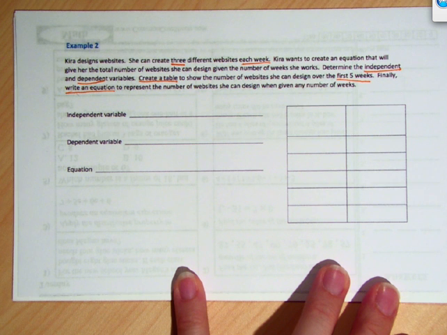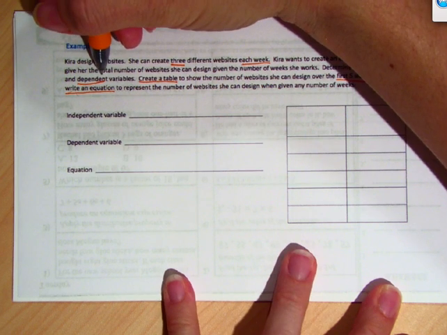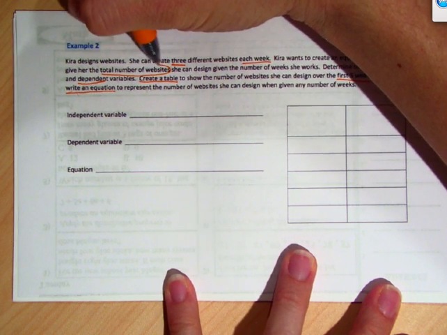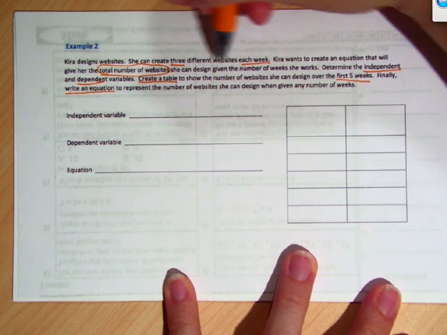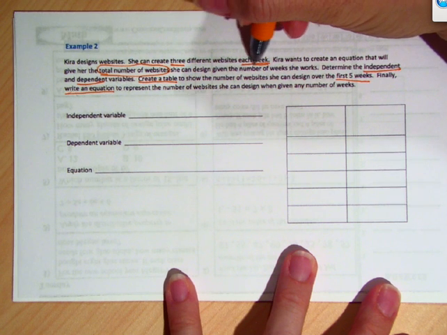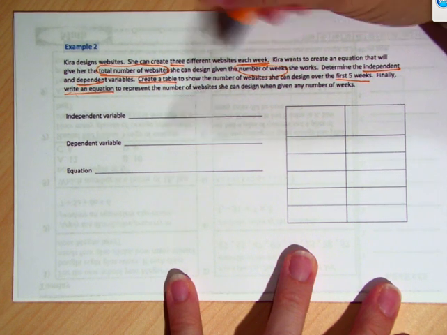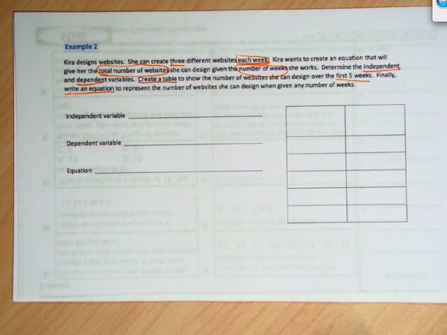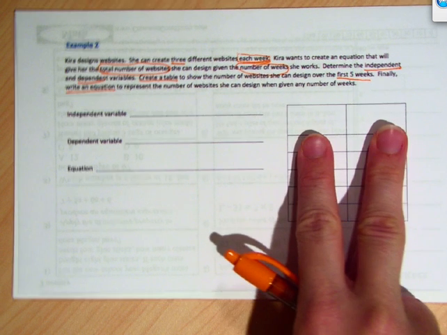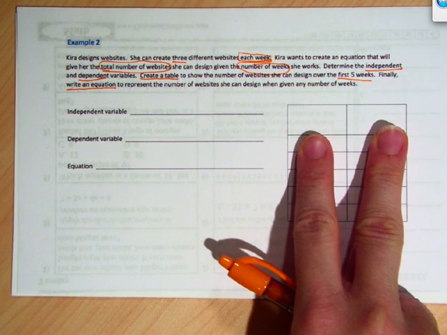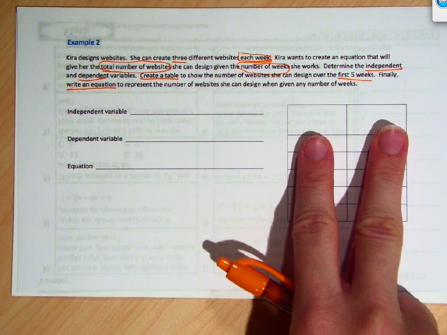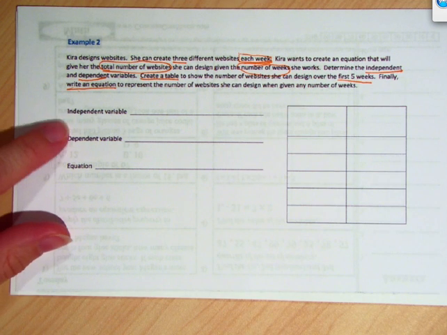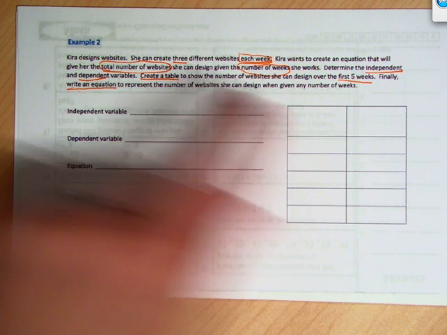Okay, so what she wants to find is the total number of websites. I'm going to circle this. She can design given the number of weeks she works. Okay, I'm going to box this since I just took away the underline. Okay, so those 2 things that I circled are going to be the 2 titles that we put here. We have to determine which one is independent and which one is dependent. Let's determine that first. It's going to help us to know where they go over here in the table.